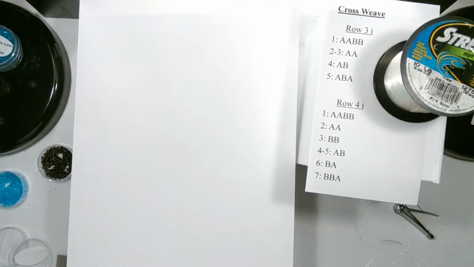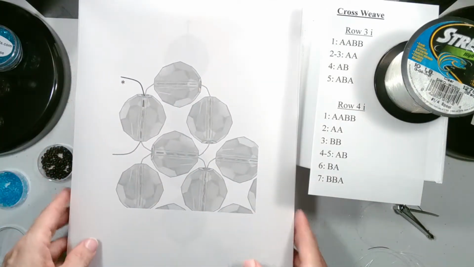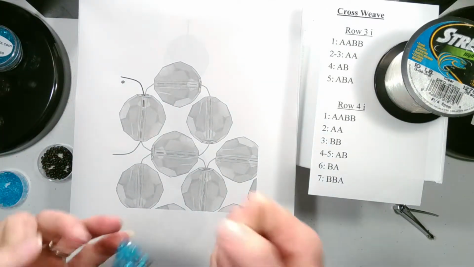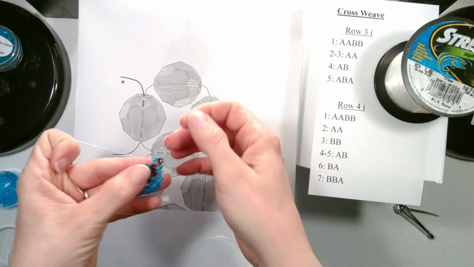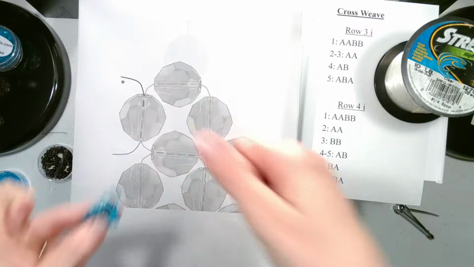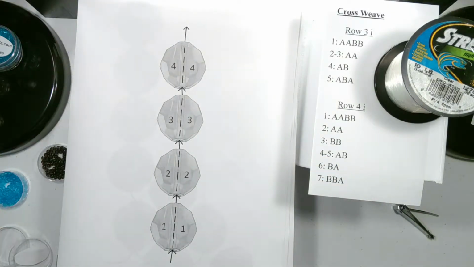Now we will do row 4, and we'll just repeat all that again. So we want the string that is coming out of our piece towards the end of our previous row. And we're going to add to that string 4 beads.